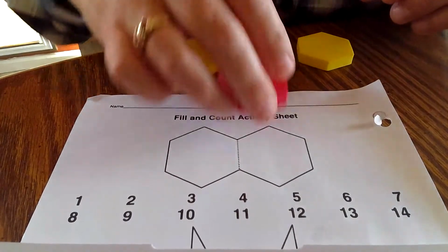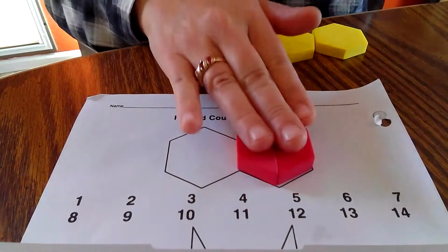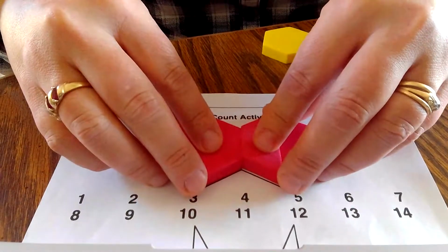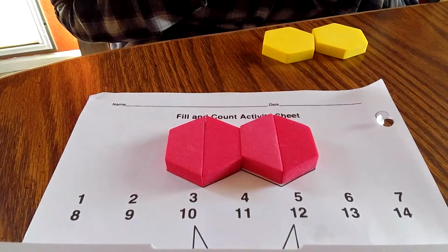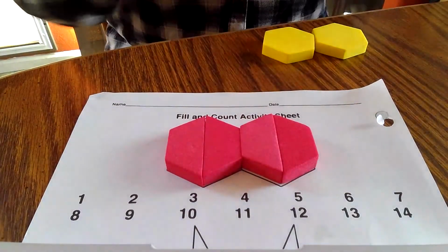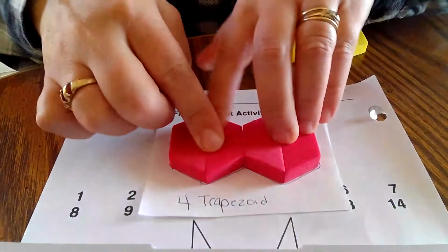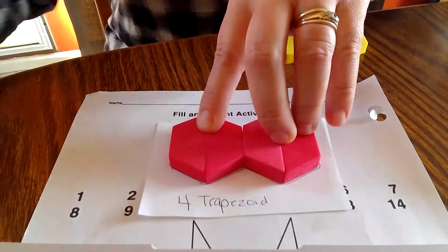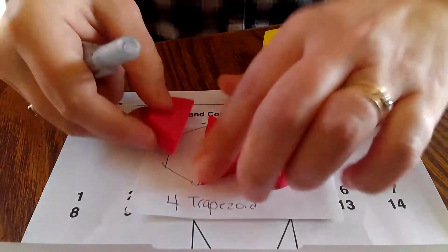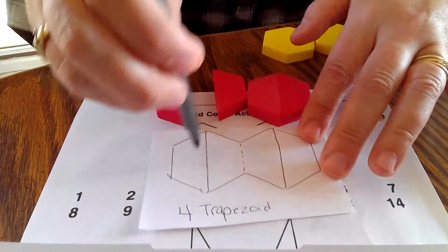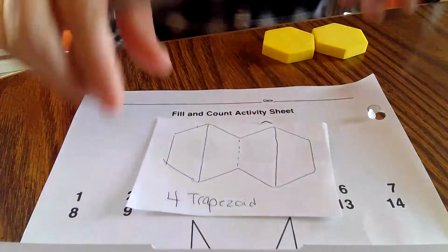Now, I know if I had two trapezoids in this picture, I bet you I could do 4 trapezoids for my picture. Again, I get me a sheet of paper and I write 4 trapezoids and I trace my trapezoids so you can see there are 1, 2, 3, 4 trapezoids.